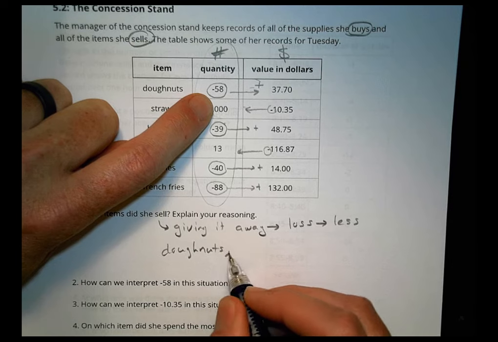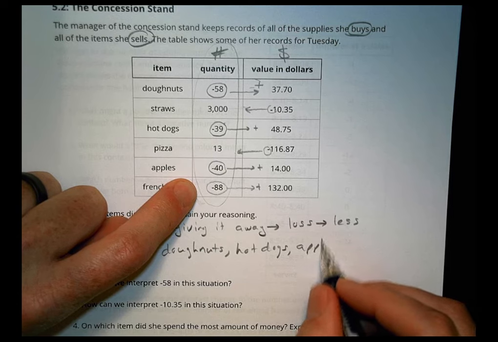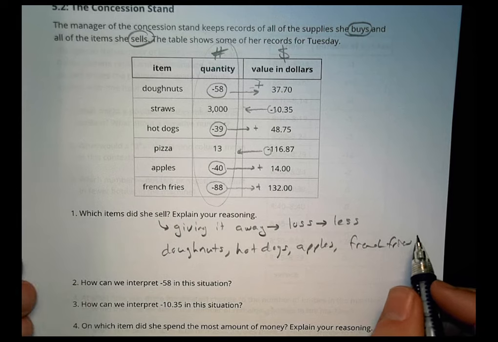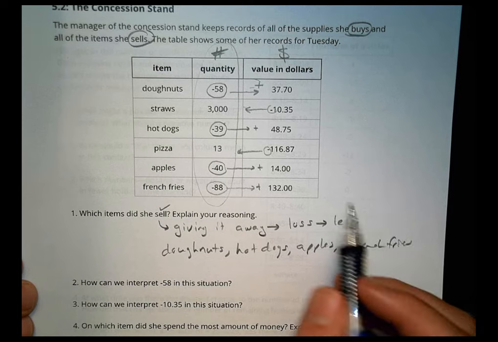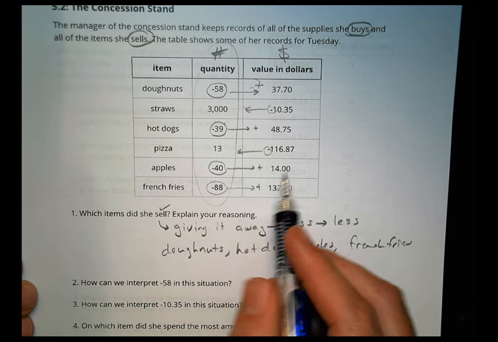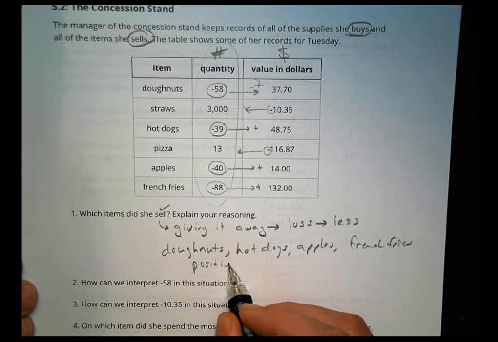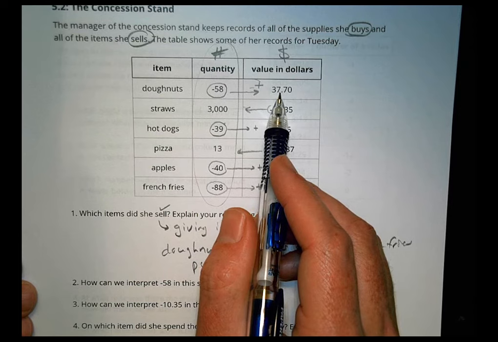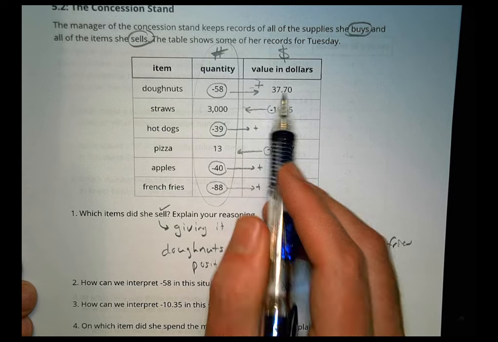So she just lost 58 of them. Hot dogs lost 39 of them. Apples lost 40. And French fries lost 88. So those are things I would say that she has sold. And the reason for that as well is that when you look at those ones she sold, it works out to have a positive amount of money as a result of losing that. If I lost 58 hot dogs but I got $37, it probably tells me that I sold 58 hot dogs and that's how much money I made selling them, right?